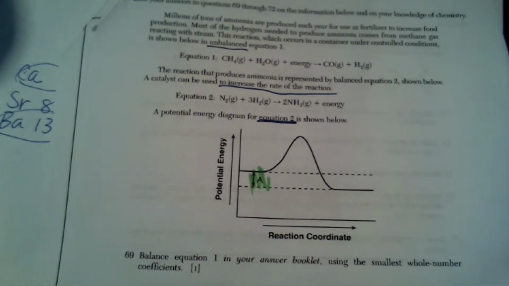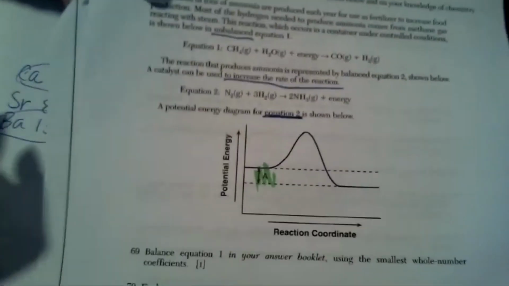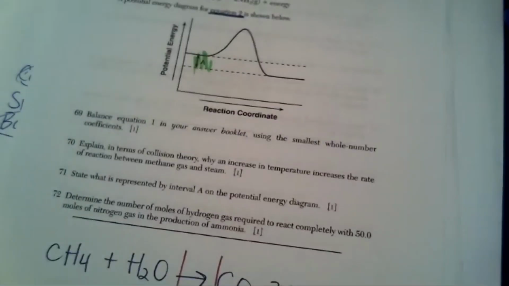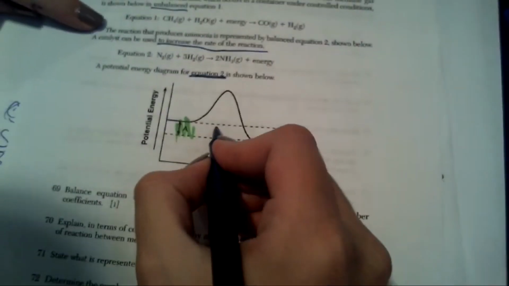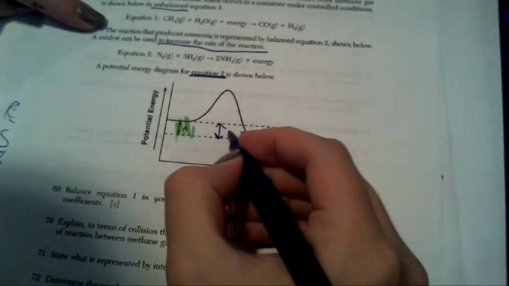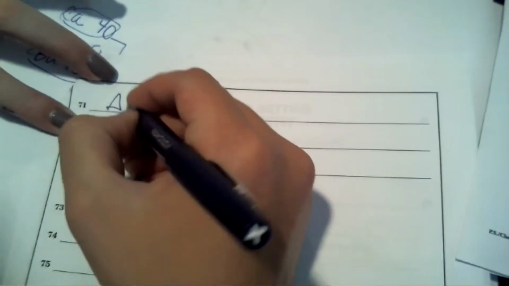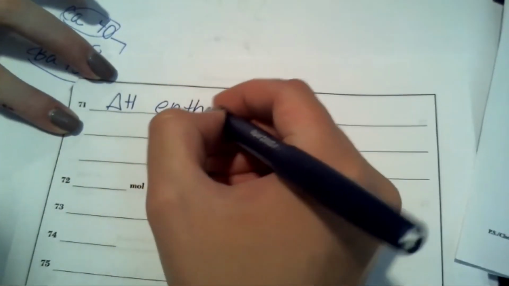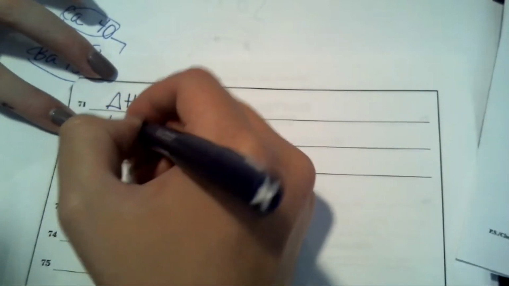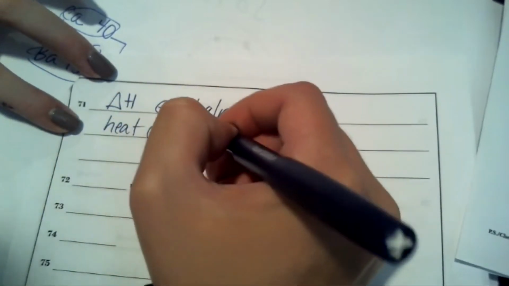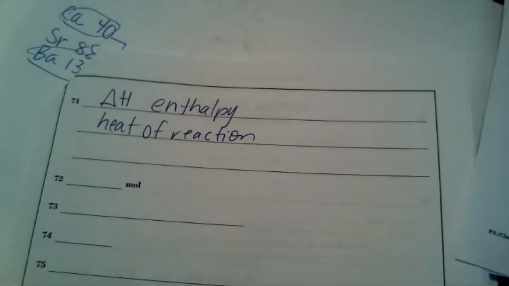That's delta H. There's like 45 names for delta H. The reason this is a part C question probably is because they usually put that arrow right there and they call it delta H. So 71 is going to be either delta H, enthalpy, heat of reaction, and those are probably all the terms that you know. I would just go with delta H, but that's just me.